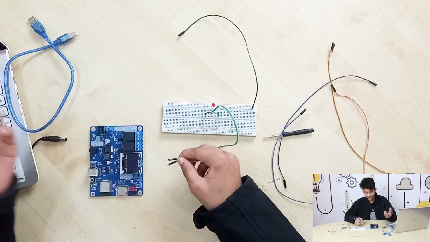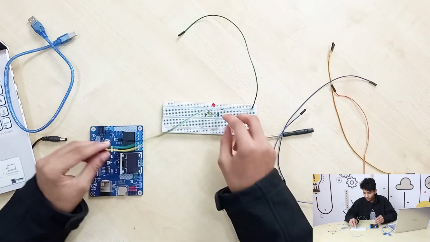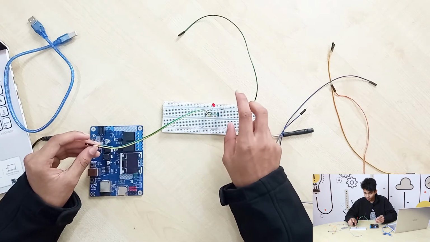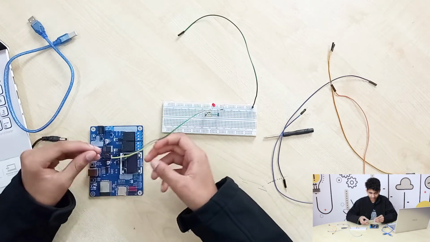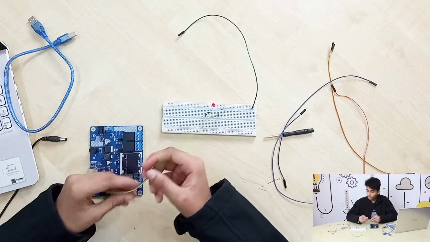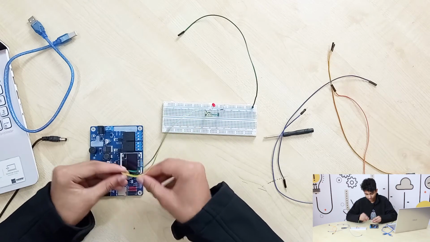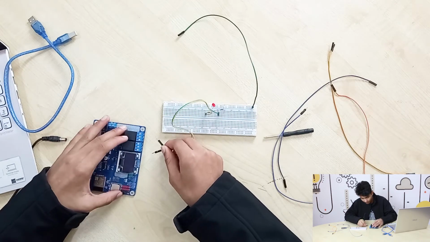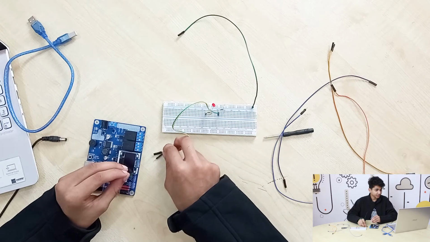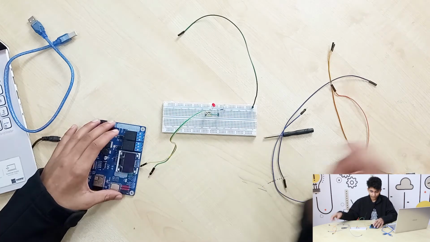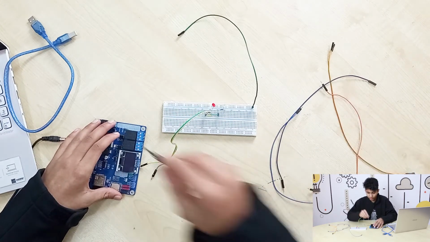Let's just continue with the schematics. So let's see, this one is going to be relay 1. Alright, so we're going to connect the white LED here. Now we're going to connect this with the, let's unscrew it.